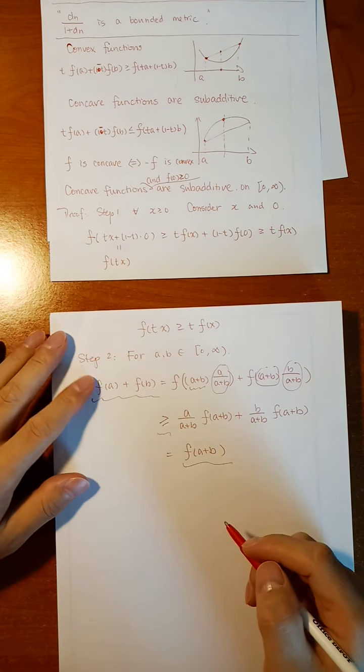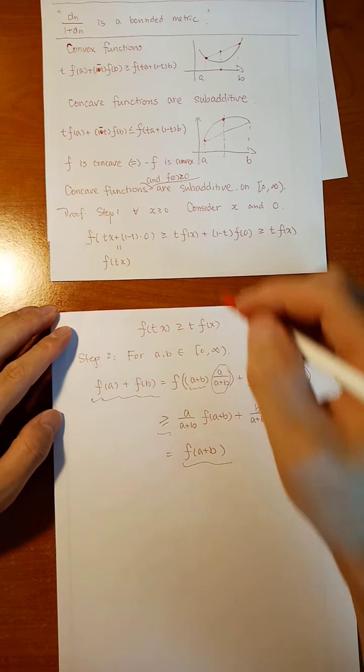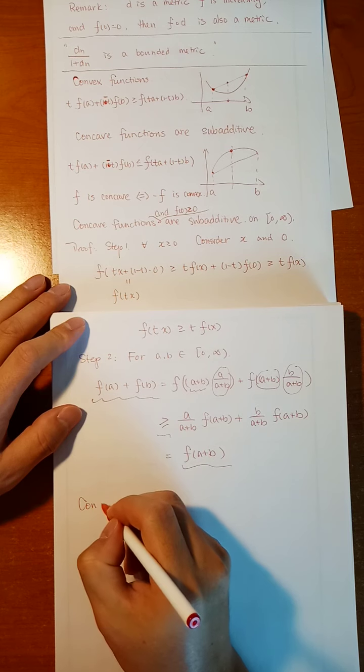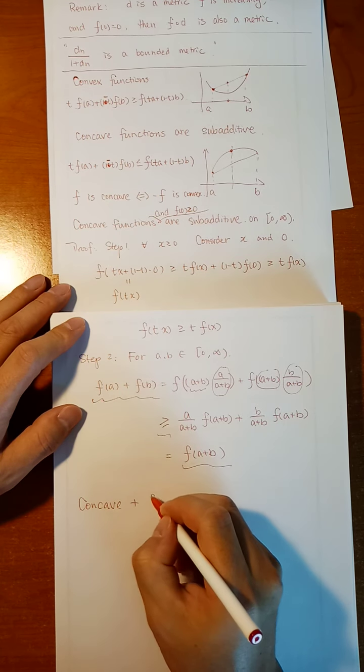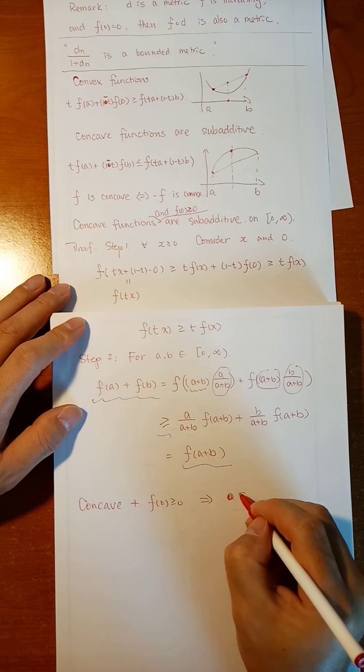All right? So the condition concave plus f(0) non-negative will imply subadditive.